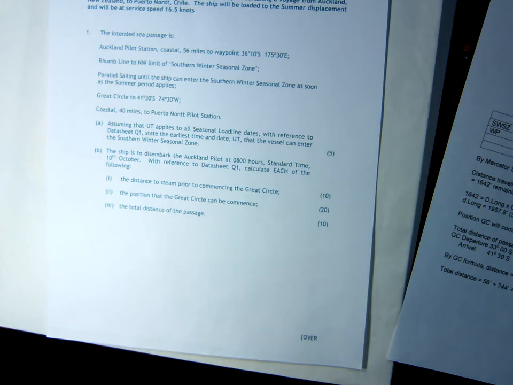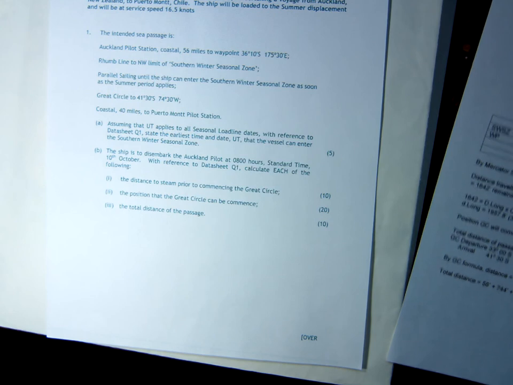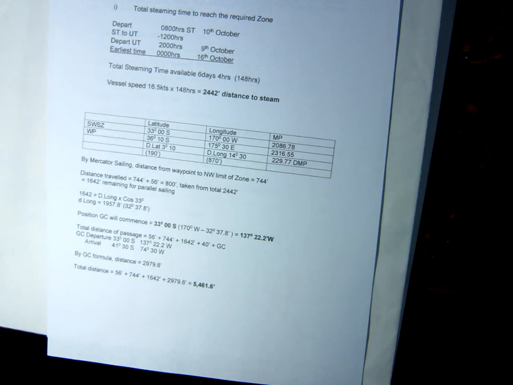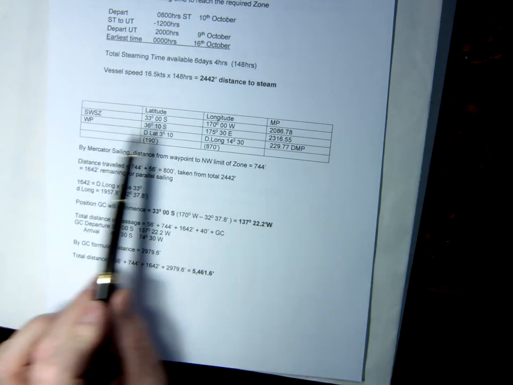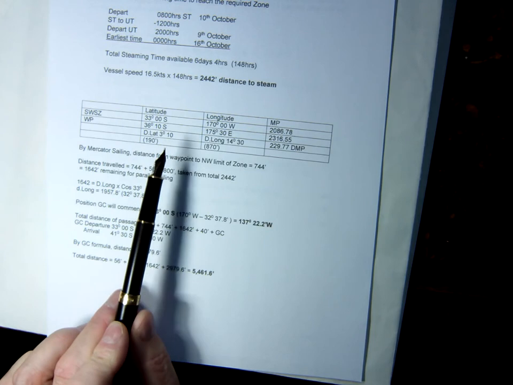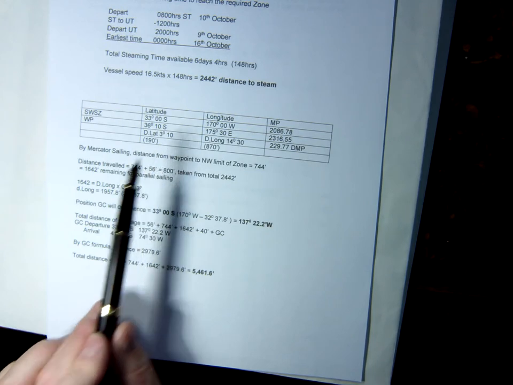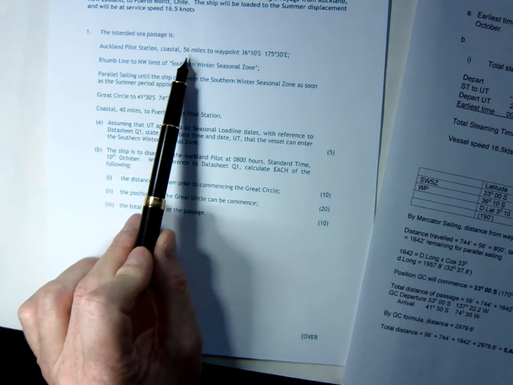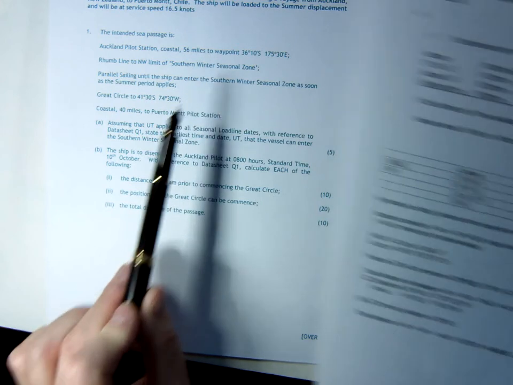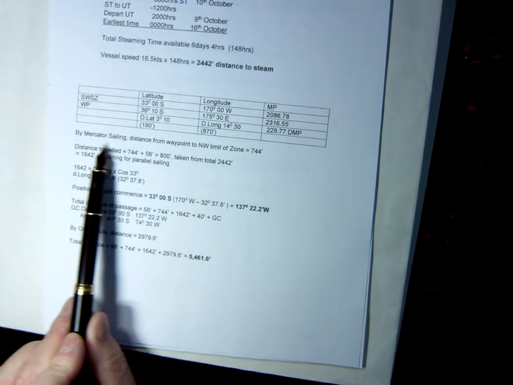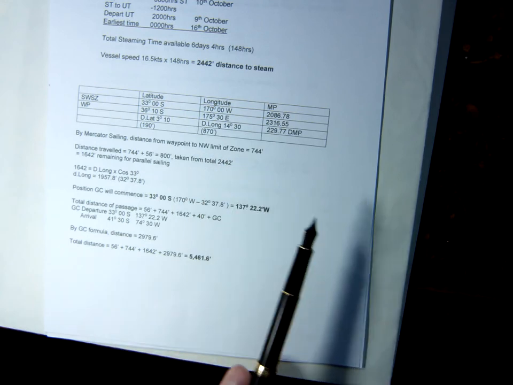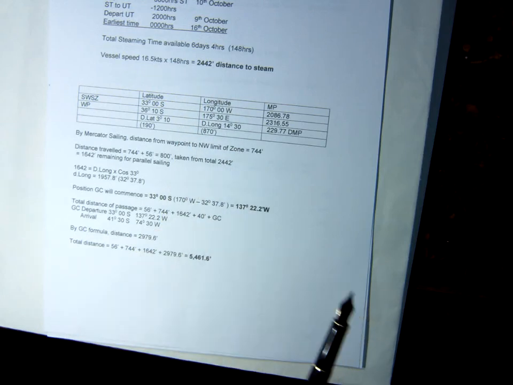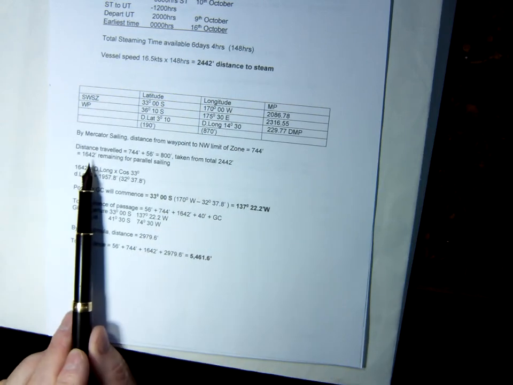Then we need the position that the Great Circle can commence. So the Great Circle will commence when we've done the full 2442 miles. So initially we've got the coastal value. We're told initially we've got the 56 miles, so we've got 56 miles. Then with the rhumb line value, by Mercator sailing I worked that out at 744 miles. So we've travelled 800 of the 2442. So by parallel sailing we've got 1642.